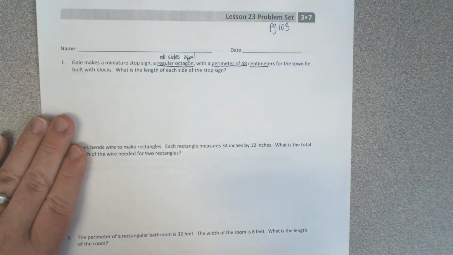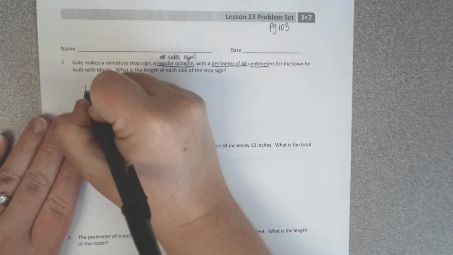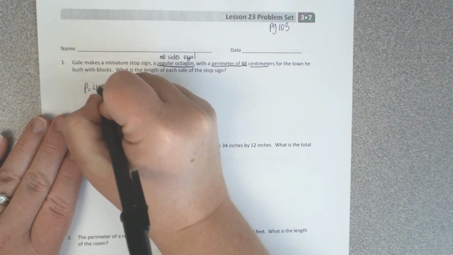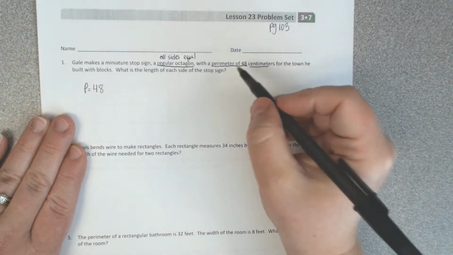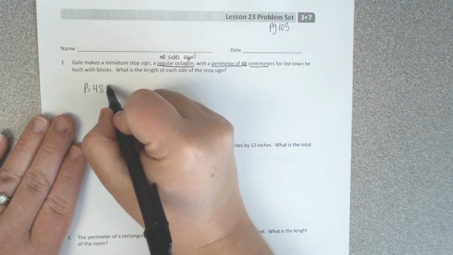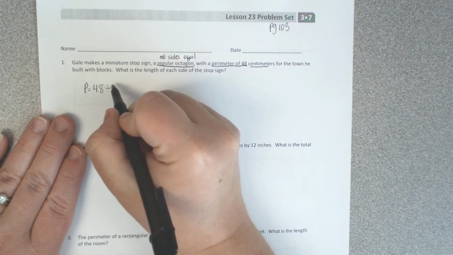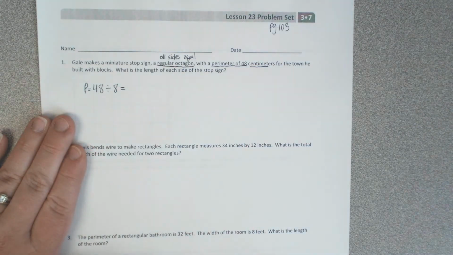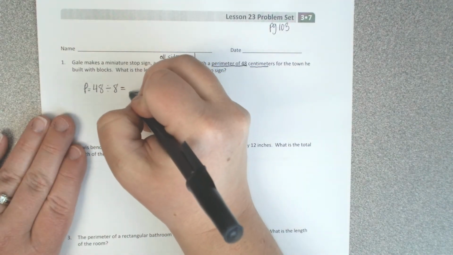So we're going to do something very similar. We're going to take our perimeter, so P equals 48. And with an octagon, I know that it has 8 sides. So here, instead of dividing it by 2, I'm going to actually divide it by 8 to find out what is equal. Okay? So here's my missing number.